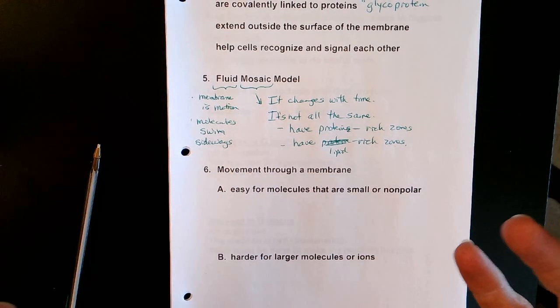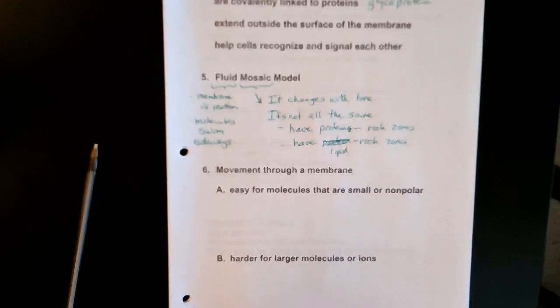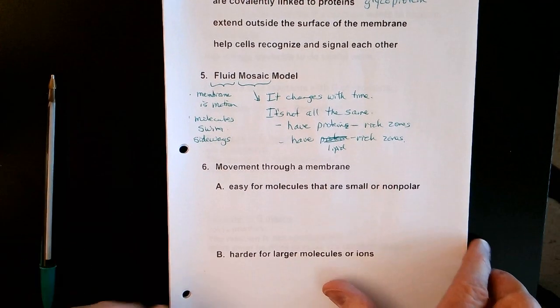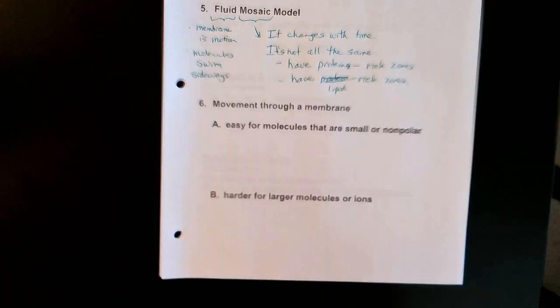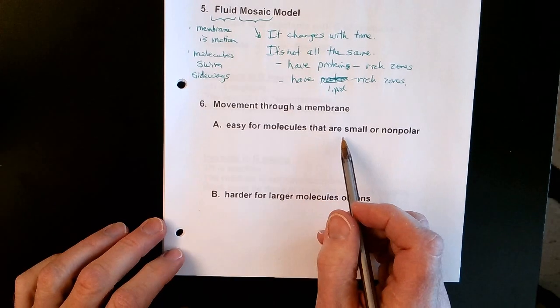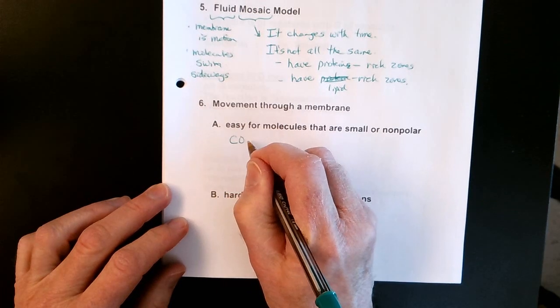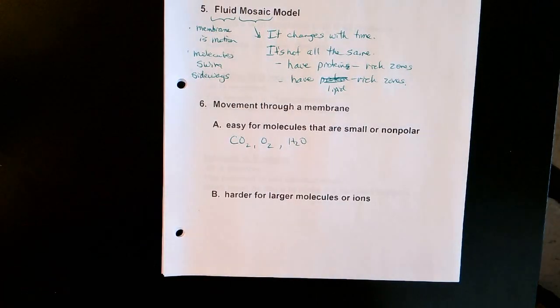You know what it is on average, and you can certainly measure their overall composition. They tend to be maybe 60%, this is by weight, 60% lipid, 40% protein, but it depends on the organism and the cell and so forth. There's no one correct picture here. And so that means that movement through a membrane is similarly complicated, which is kind of cool. It means that it's easy for molecules that are small or nonpolar. So this is stuff like carbon dioxide and oxygen and water, the usual suspects for metabolism.